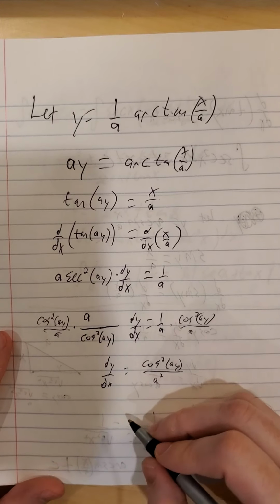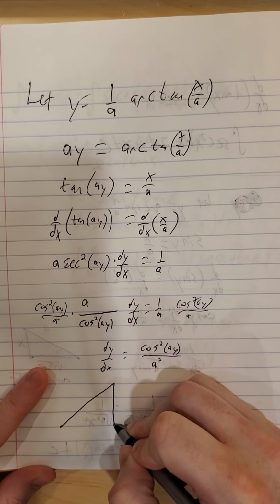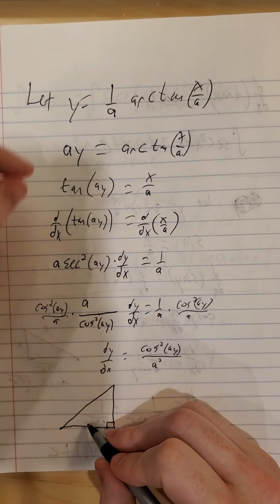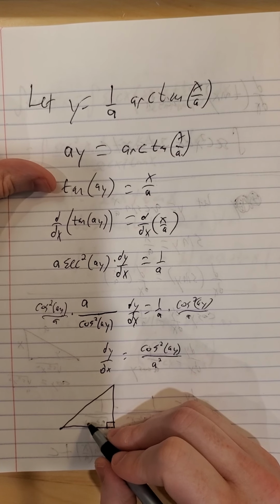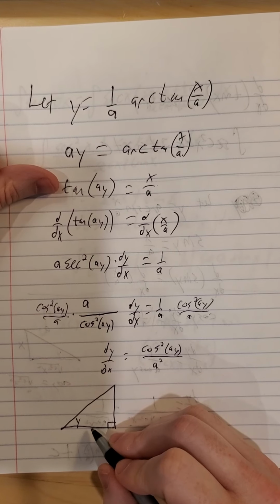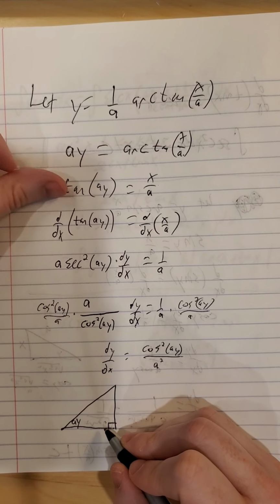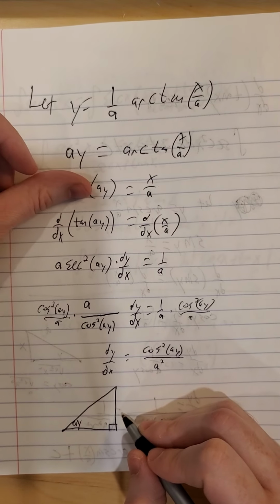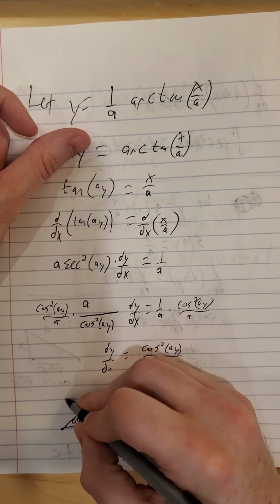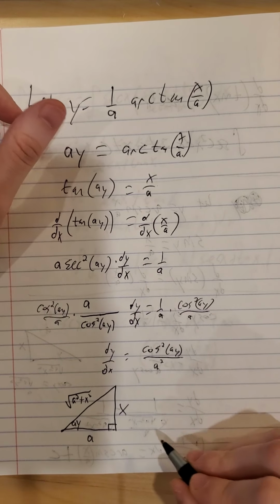Here is where you hopefully think to make a quick little sketch of a triangle. Our angle here will go back to the tangent of ay. Ay is our angle, tangent of ay. Tangent, remember, is sine over cosine, or opposite over adjacent, making this side square root of a squared plus x squared by the Pythagorean theorem.